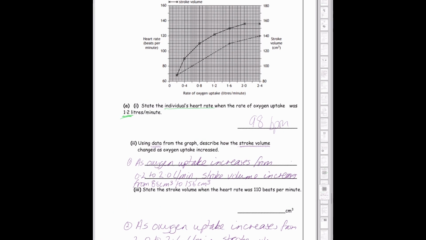Okay. Part 3, state the stroke volume when the heart rate was 110 beats per minute. So heart rate, we are over on the left hand y-axis scale, and we're looking for 110 beats per minute. So 110 beats per minute is here. Okay, so we're going right the way along to the dotted line. There we go.